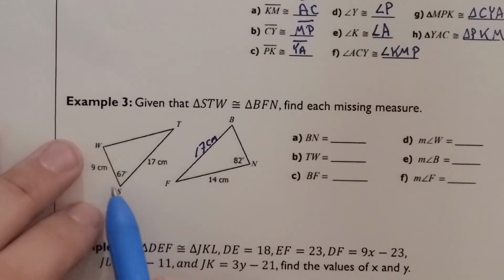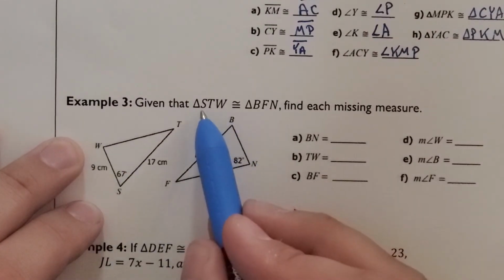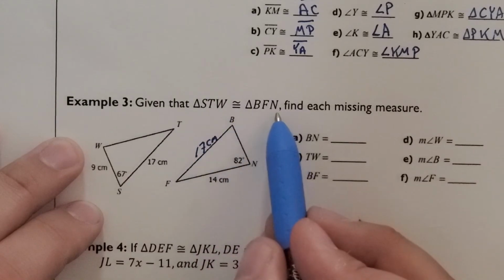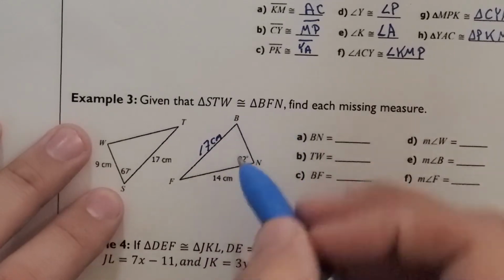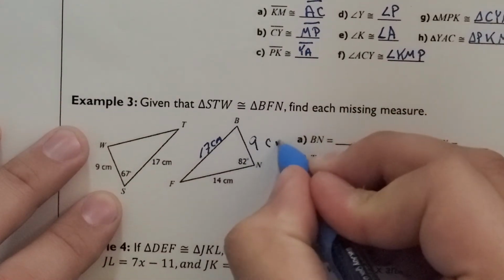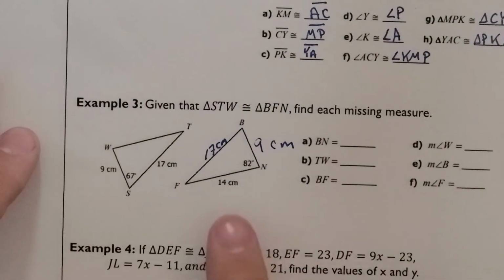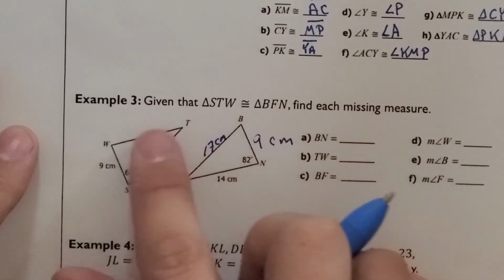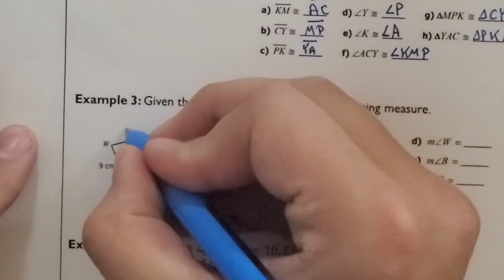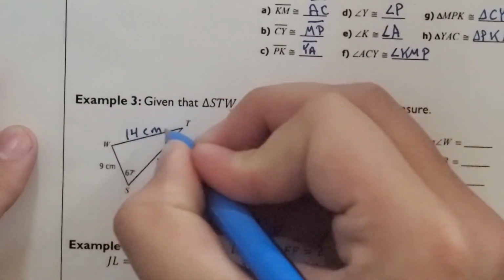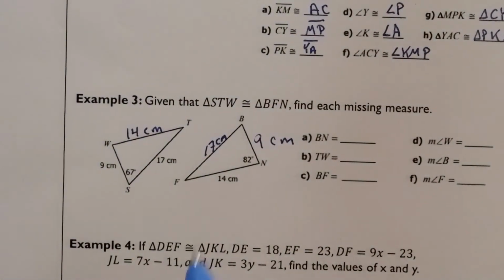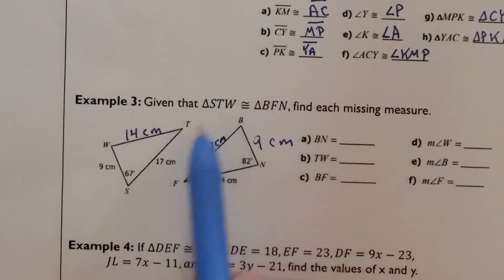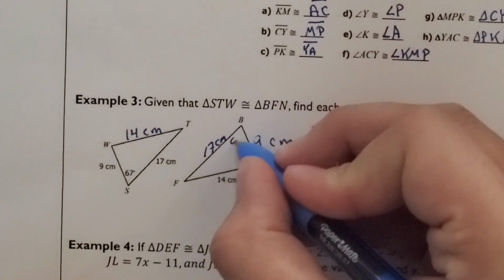Here I can see that SW is 9 centimeters. SW is the first and the last, so SW is going to go with BN. So since SW is 9, B to N is also 9 centimeters, which I think makes the last one pretty apparent. FN is the last 2, so it goes with TW, so 14. This is also 14. And then we can look inside. S is 67, so S goes with B, so if S is 67, B is 67.